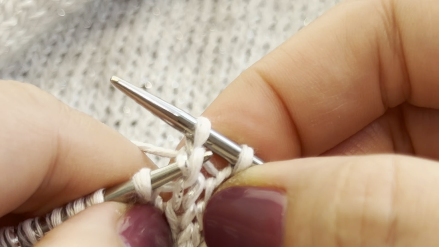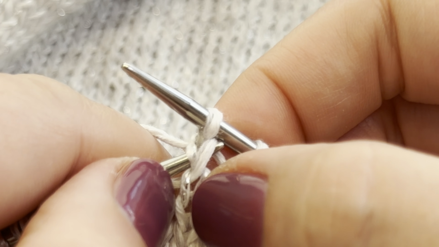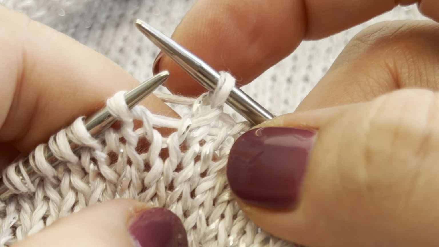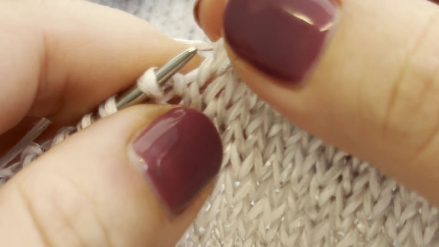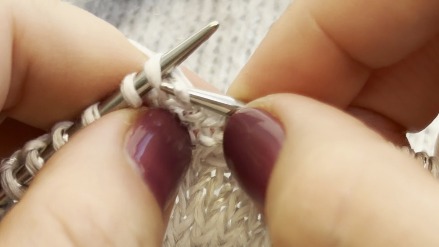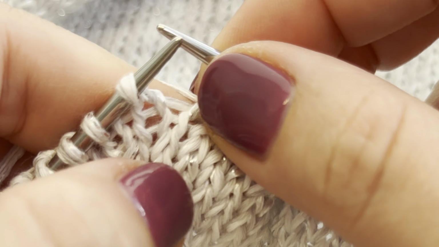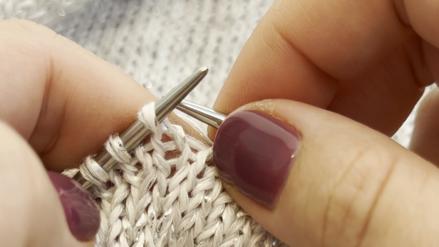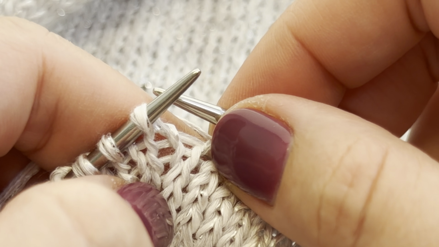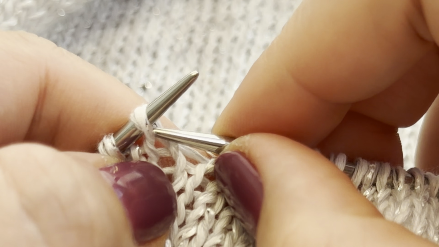And when you try to stretch it out a little bit, you see this X situation. Okay, let's say it was a mistake. Let's say you didn't want it. But what if you want that twisted stitch? For example, if a chart says so. Here's what you need to do.